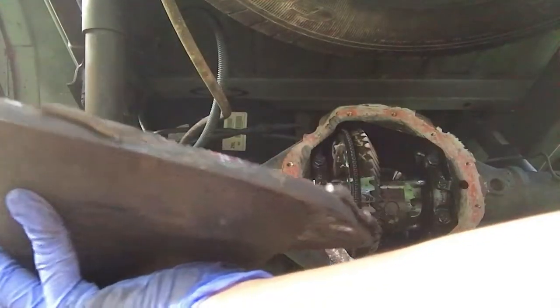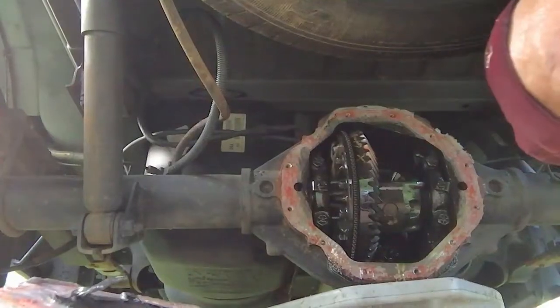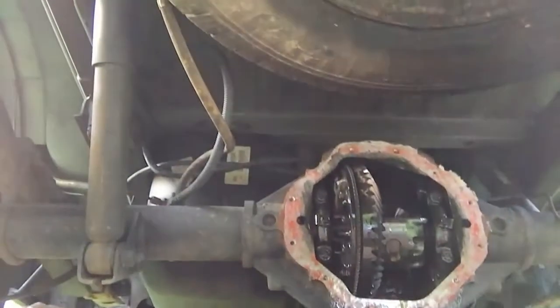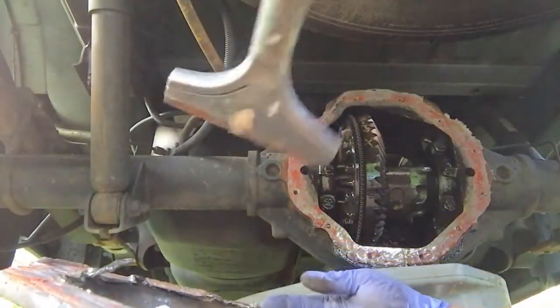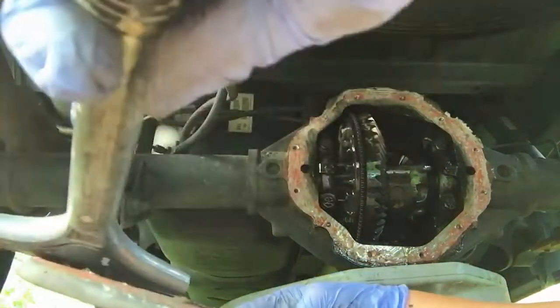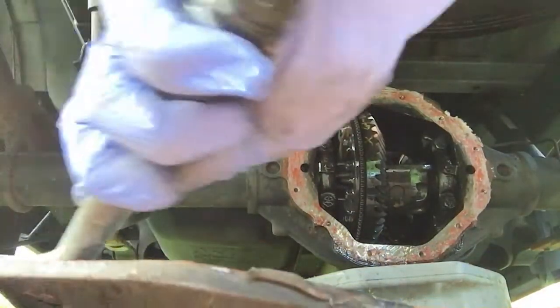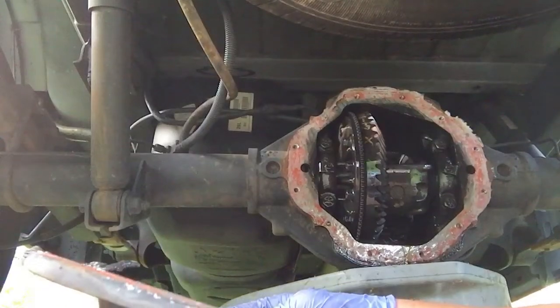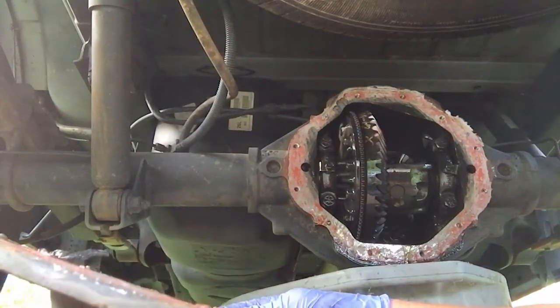So what we're going to do here is we're going to take a blade and we're going to scrape off this old gasket, okay? Because we're going to put a new one. And make sure that when you do this, you are taking care with the use of the blade to not score any of the metal.